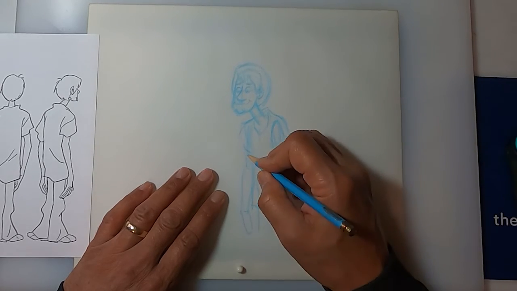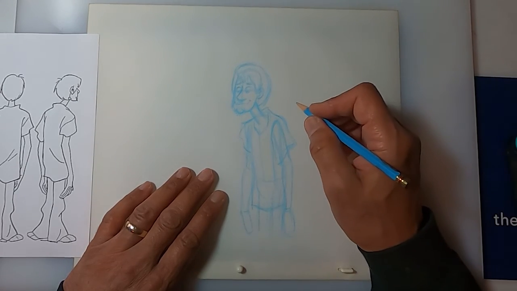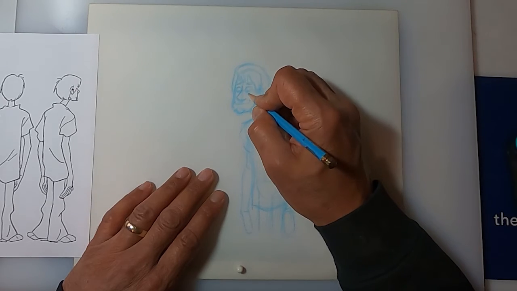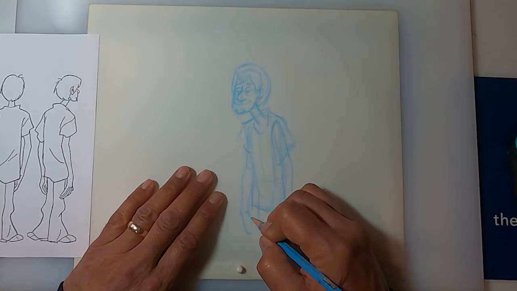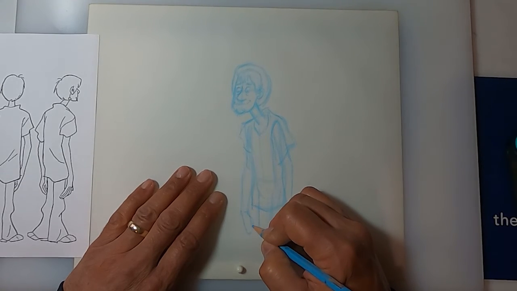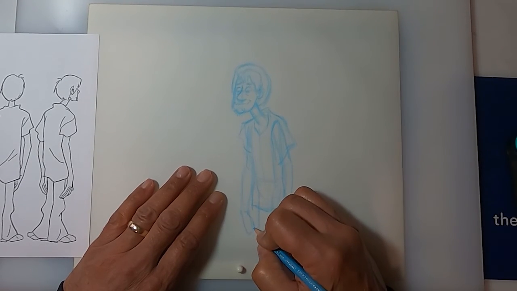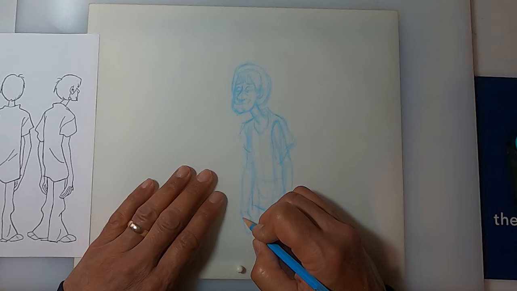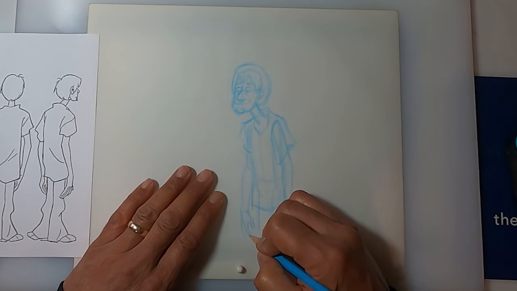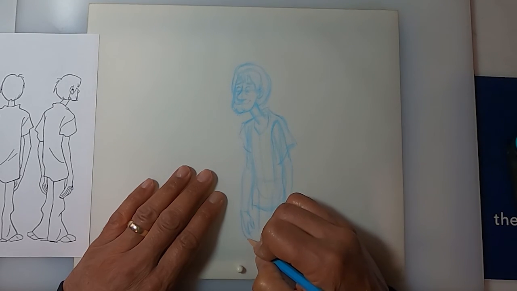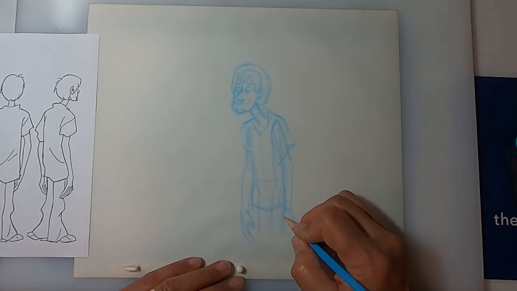You could put a slightly darker blue or black pencil on top of this, but you've still got your rough. And you can check out your roughs and make sure they work first before you go to the darker blue or black pencil. So here I'm roughing in the last of his hands. And as we wrap up, the next episode will have dark blue pencil going over all of this.